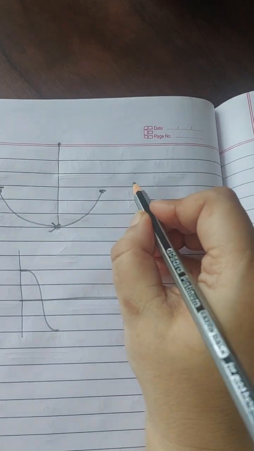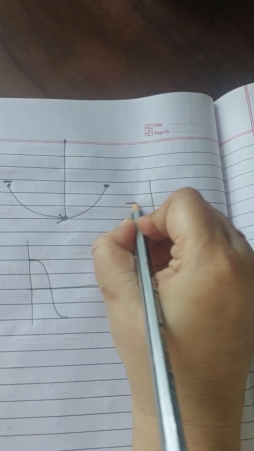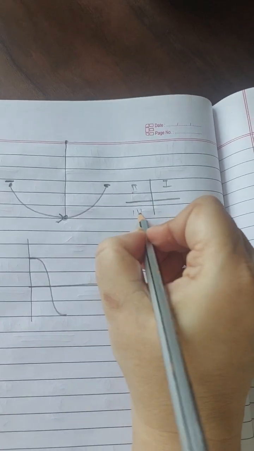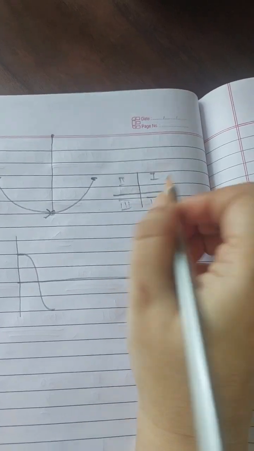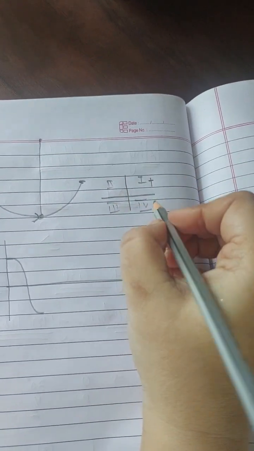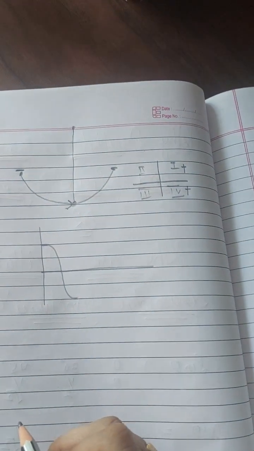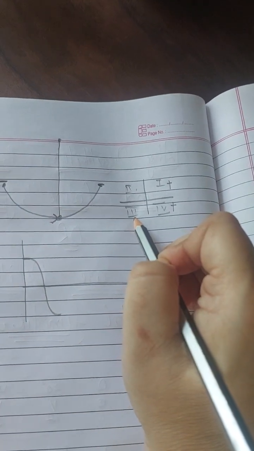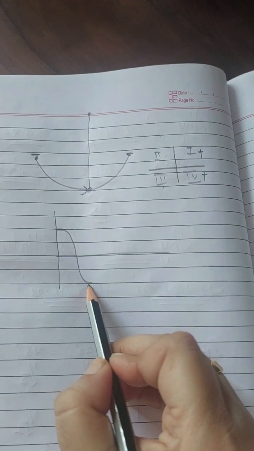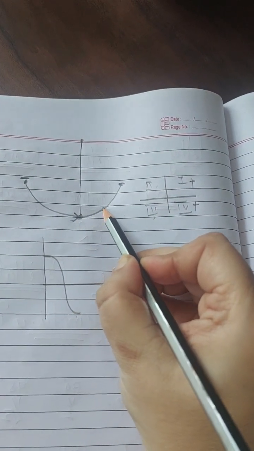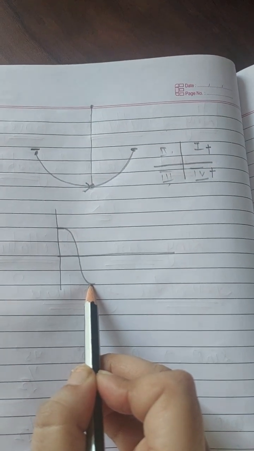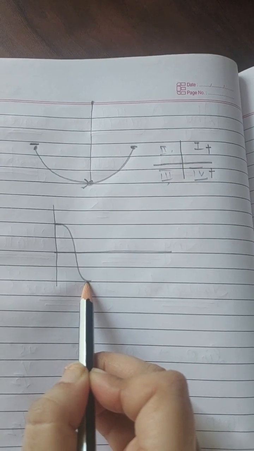Now look, when we talk about quadrants, first, second, third and fourth, cos theta is positive in the first quadrant and fourth quadrant. That means during the second and third quadrant it is negative. When it moves in this direction, its graph moves towards the negative part.